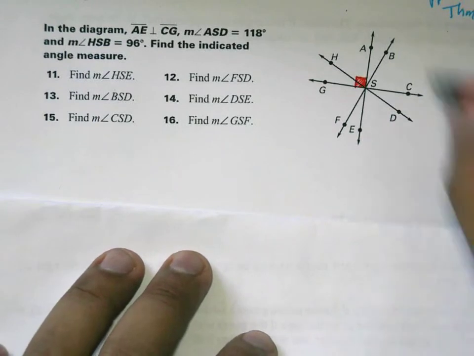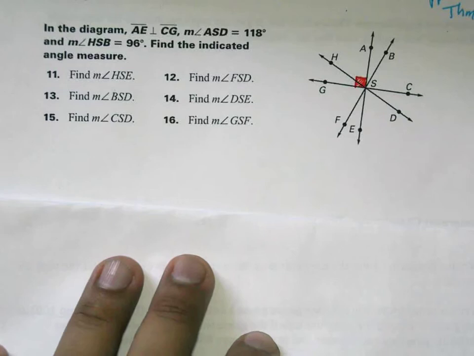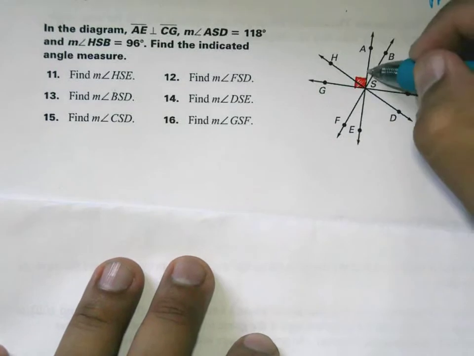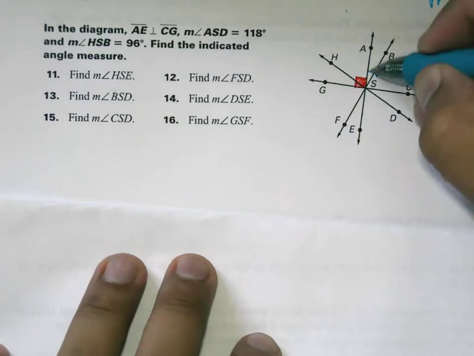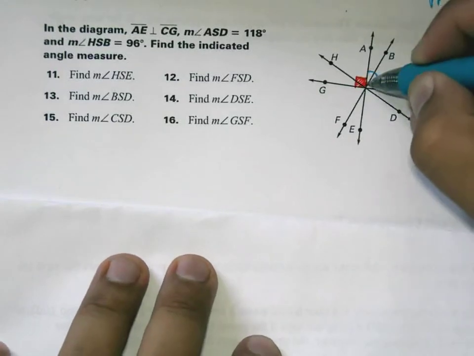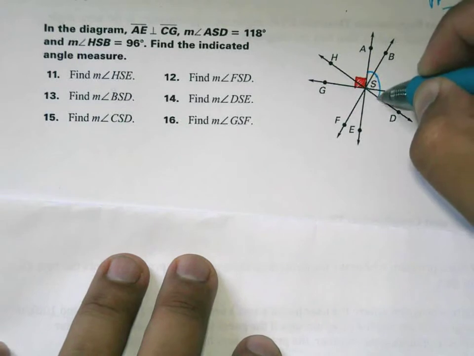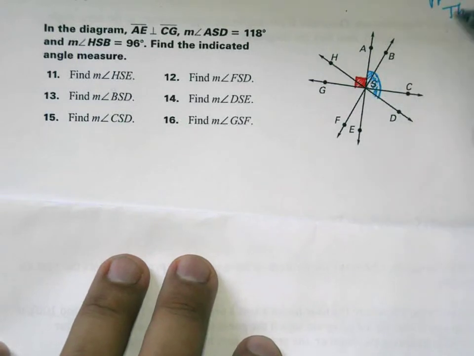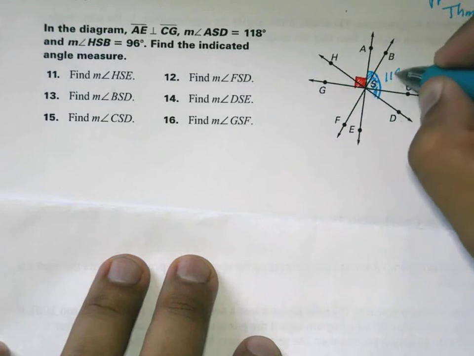Measure of ASD is 118. So use a different color here. From A to S to D, that's this angle. So this arc here that I'm drawing, that is 118 degrees.